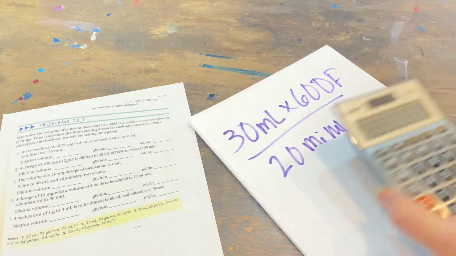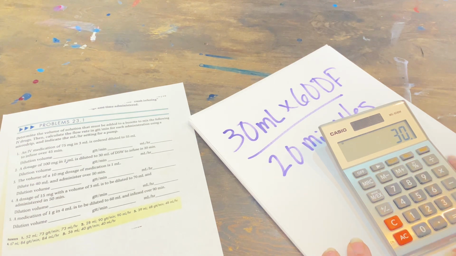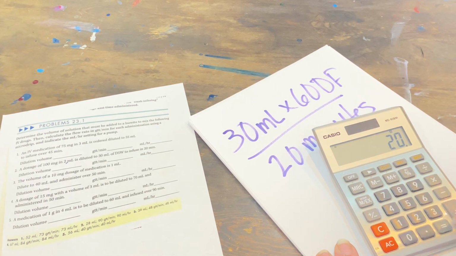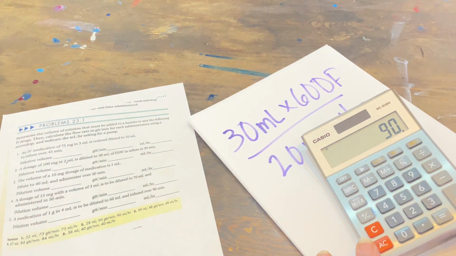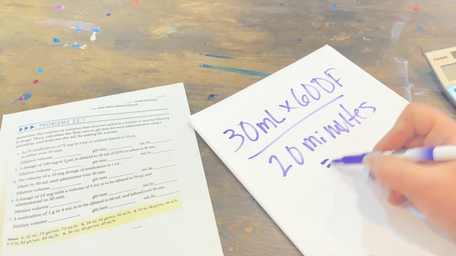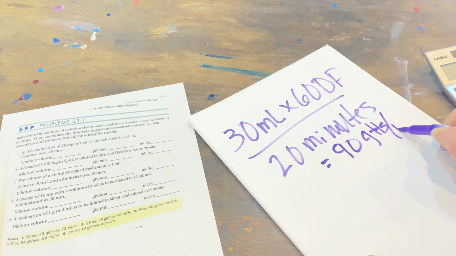And then we're going to get our handy dandy calculator. And we're going to key in 30 times 60 divided by 20. 30 times 60 equals, divided by 20, 90 drops per minute.